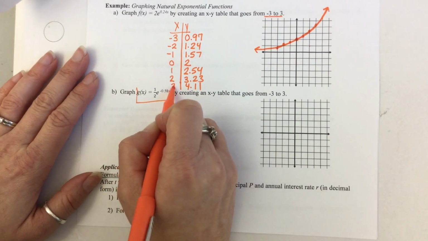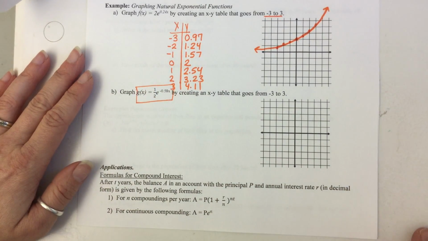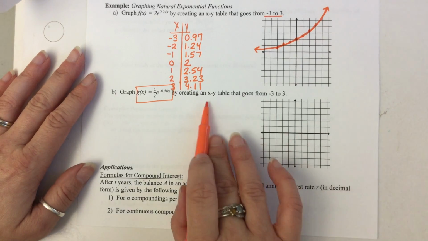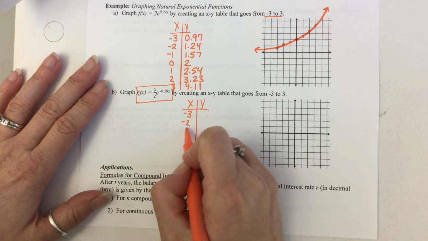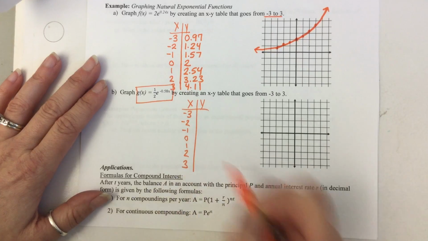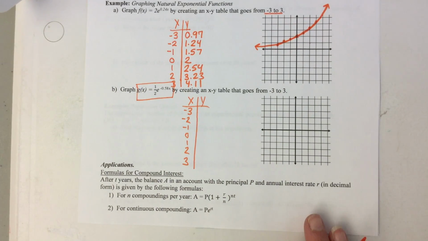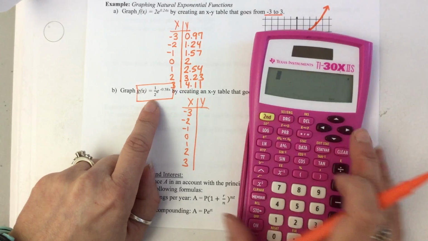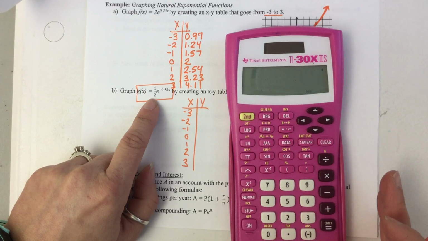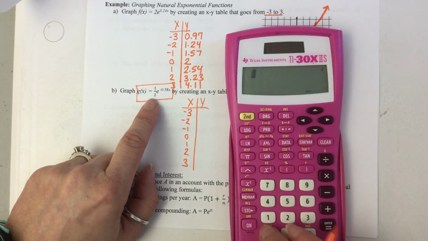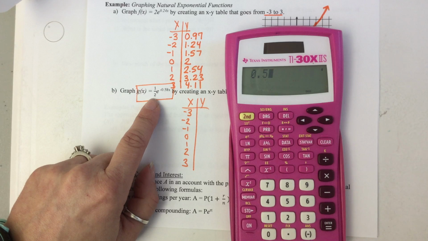This time we are graphing 1/2 e to the -0.58 times x by creating an xy table that we are going to go from -3 all the way to +3 again. So -3, -2, -1, 0, 1, 2, 3. Now 1/2, if you prefer, you can use the fraction key and put that in as a fraction, or as long as you remember that 1/2 has a decimal representation of 0.5, you could also go 0.5. They are equivalent to one another. So if you are more comfortable working with decimals than fractions, you can always go ahead and do that.